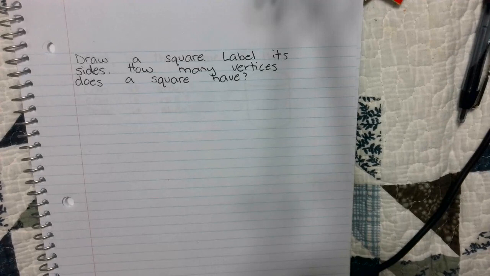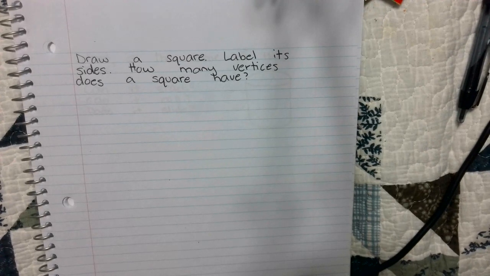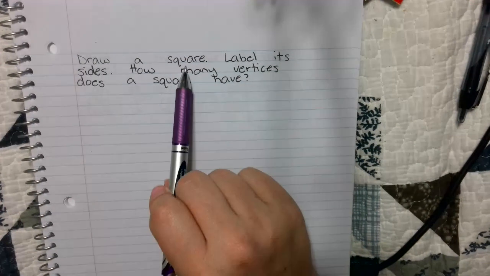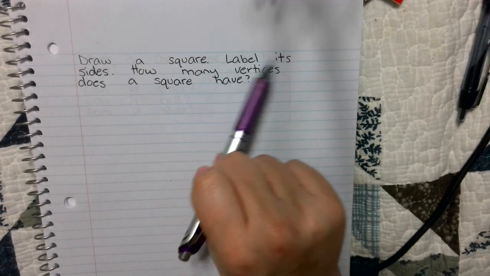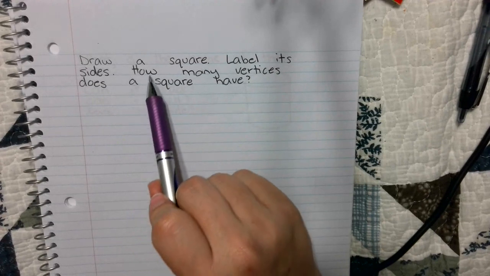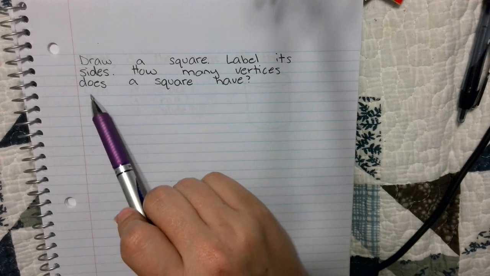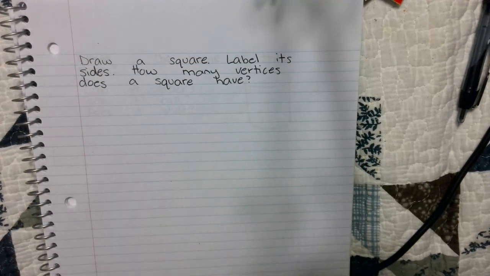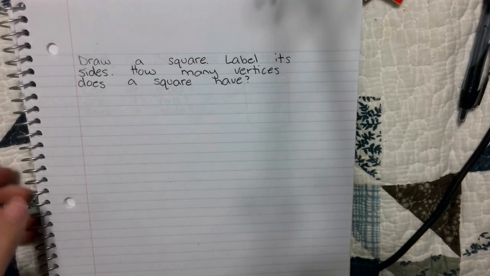Okay, for Math Journal tonight, we have a problem, and let's read it together. Draw a square. Label its sides. How many vertices does a square have? So it seems pretty simple, but there's some things that we really haven't talked about in kindergarten yet. So let's go through this step by step together.